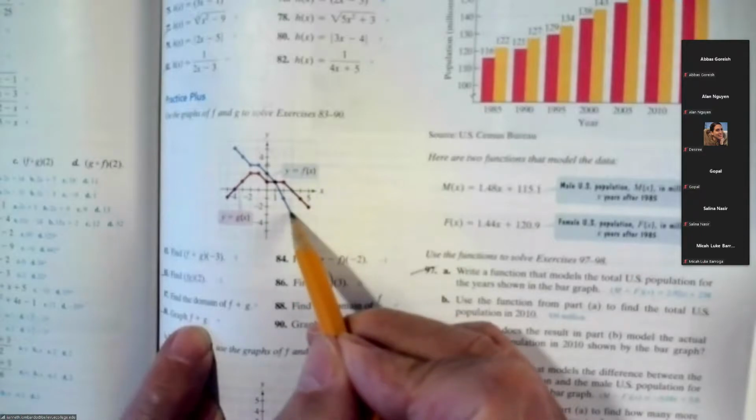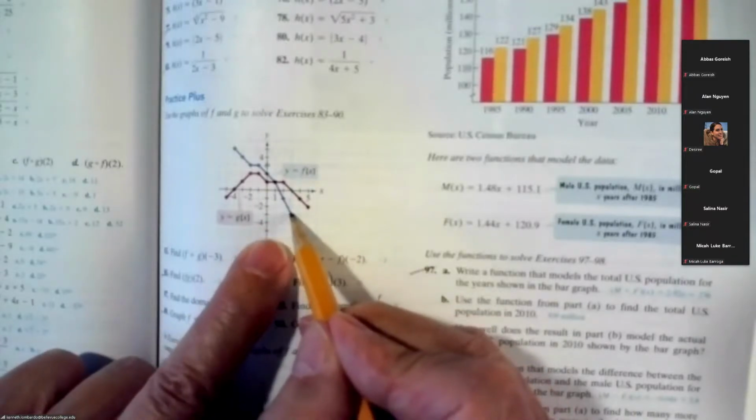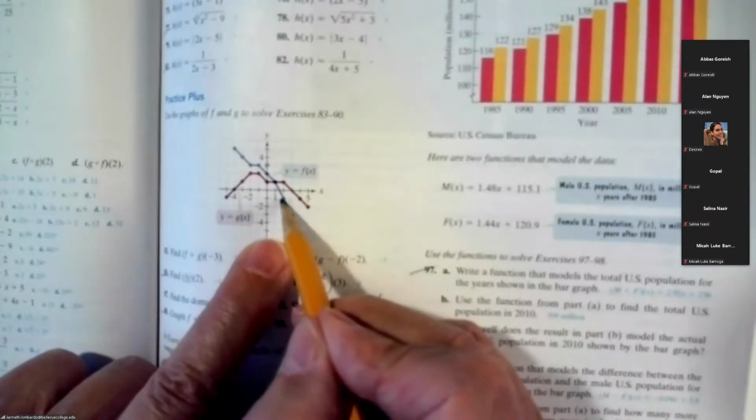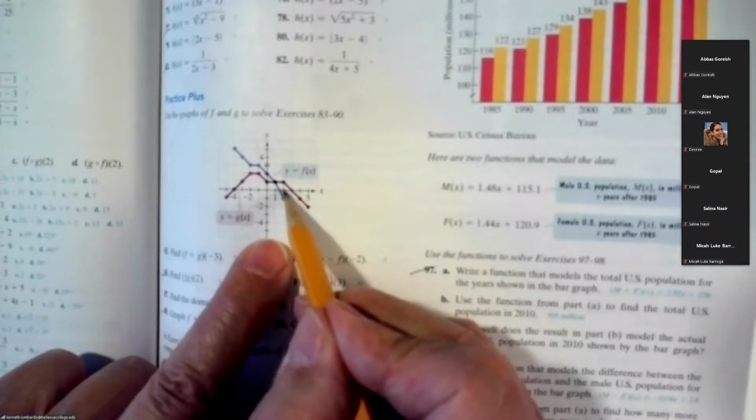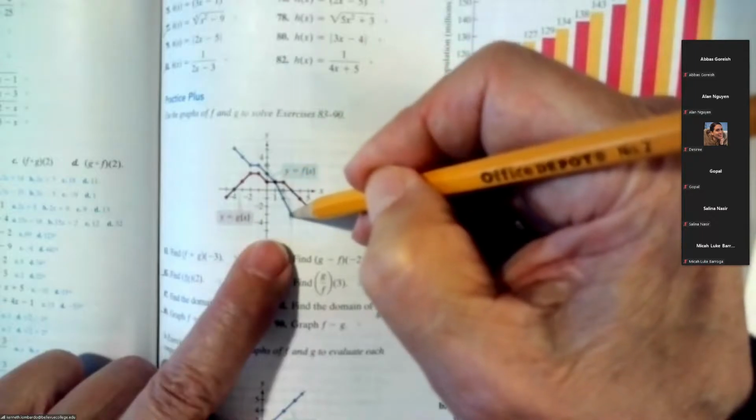So if we go over to 3, well, this says we're at negative 3 and 0. So the next point would be here. Negative 1, positive 1, the point would be here. So we'd have something that's coming down through here and comes down to here. And similarly on the left-hand side.